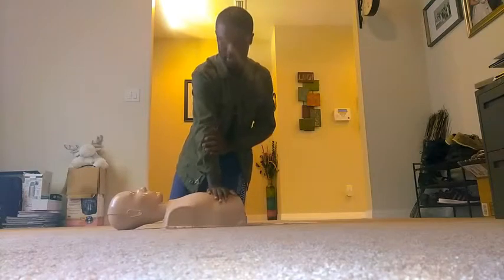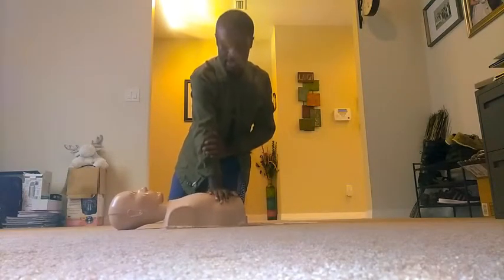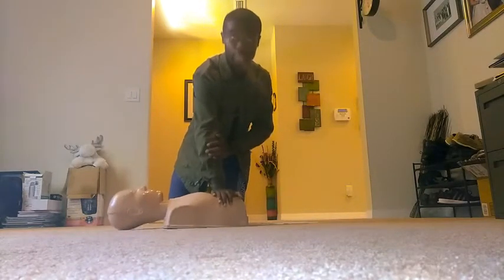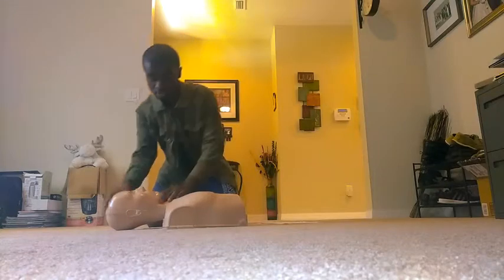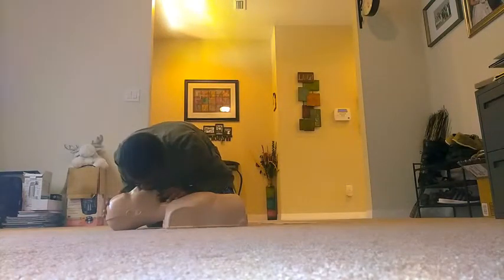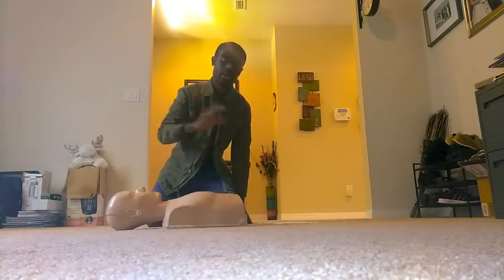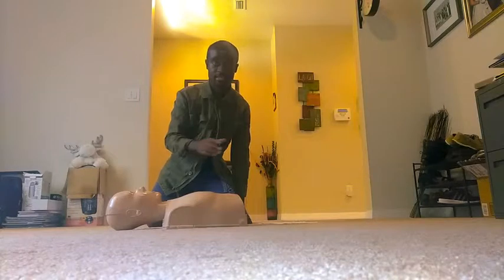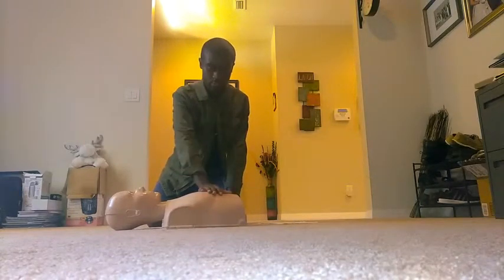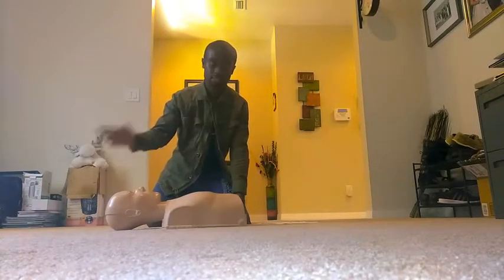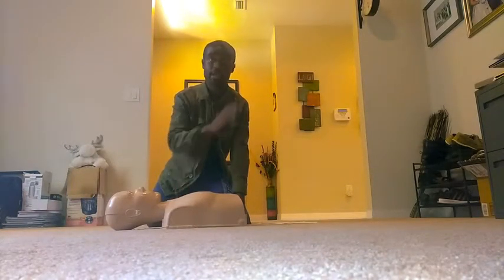Counting 1 through 30 again. 30 chest compressions, 2 rescue breaths. Alright, so those are the steps for adult as well as child CPR. Pretty similar. Like I said, the only difference is in the format in which you would do it. If it's an adult, call 911 first, because it's more than likely a heart attack, get help on the way, then start CPR.